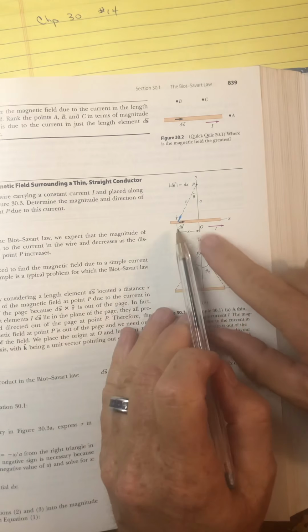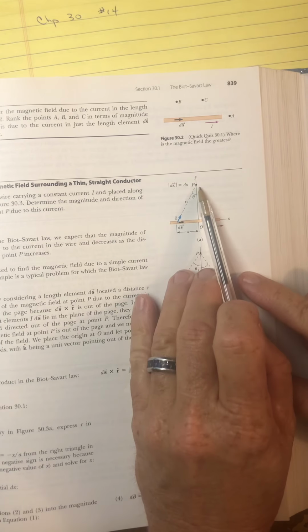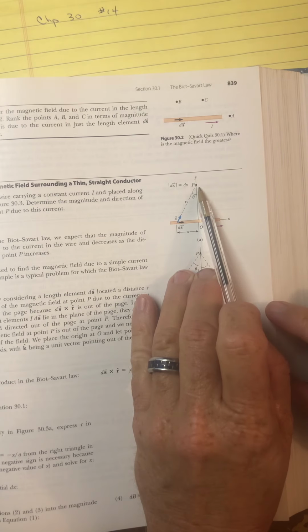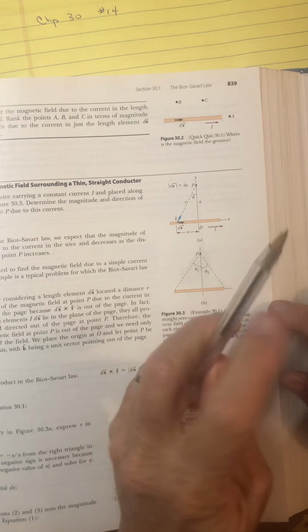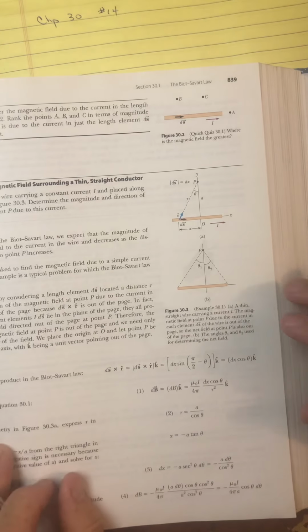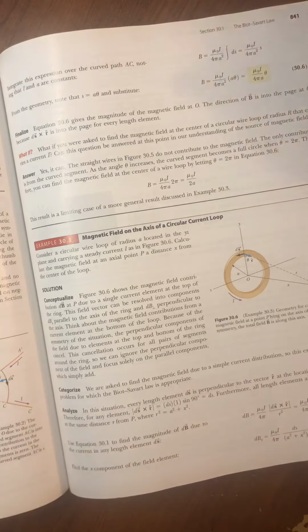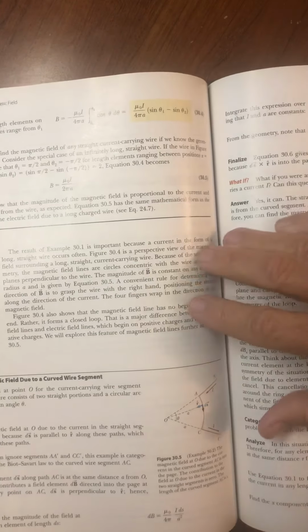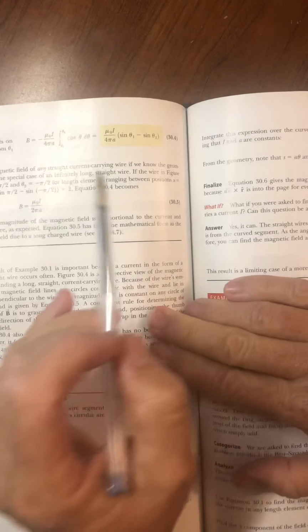And you can see here that this would be the ds, this would be the r hat. He's trying to find the field up here at some point P, so the r would be the distance, and then he's going to add them all up. So he goes through the math here, and again, let me not take the time here in this one to go through the math. I guess I did do that in the class lecture here. But he ends up with this equation.